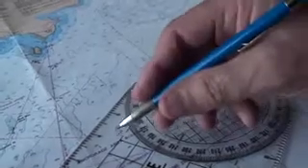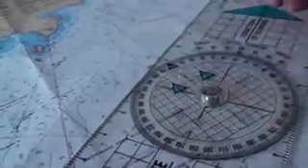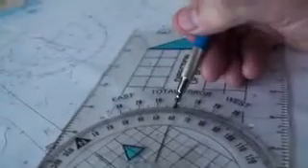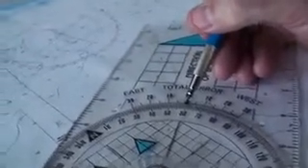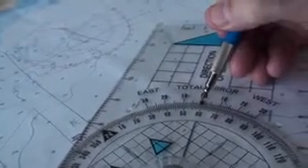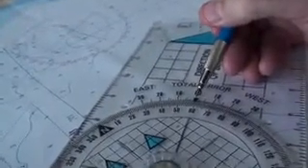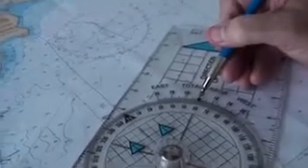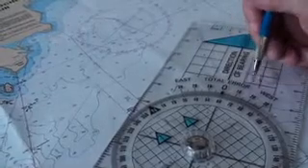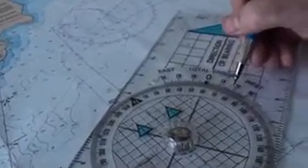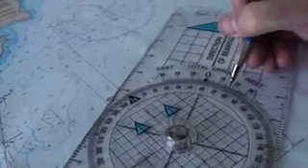Then I want to read the course, and I come over here and I can read it off. I can see that it's 059 degrees true, and this is where I read the true. Now I know that the variation in Halifax is 19 degrees west, so I can go to my west variation and count off 19 degrees, and it is right here, just one below the 20.